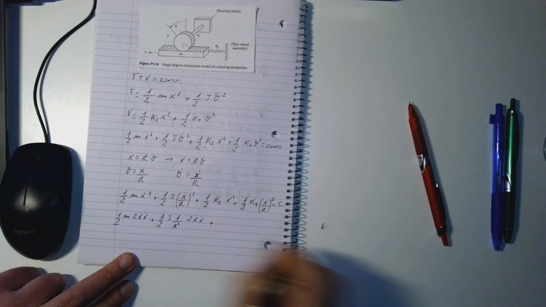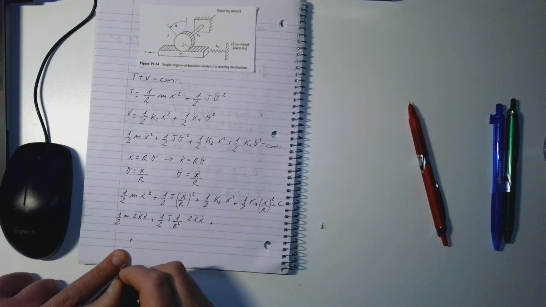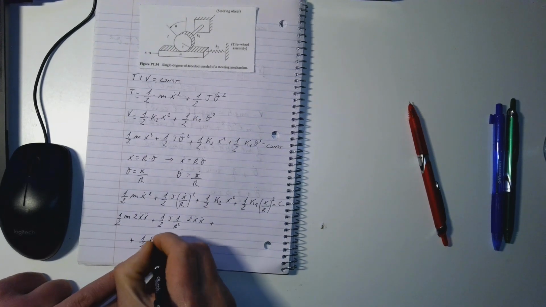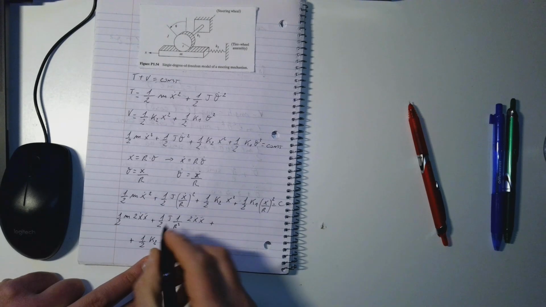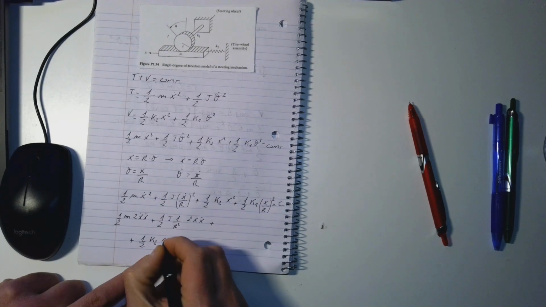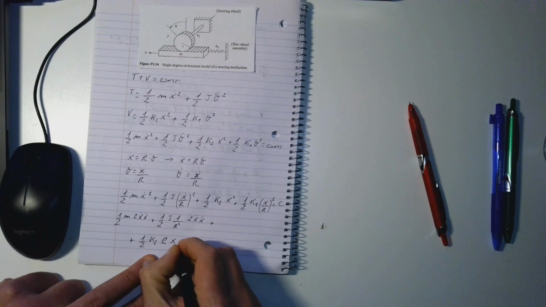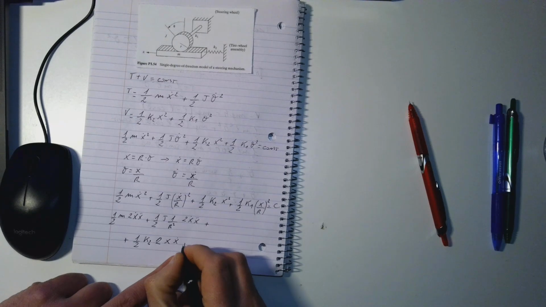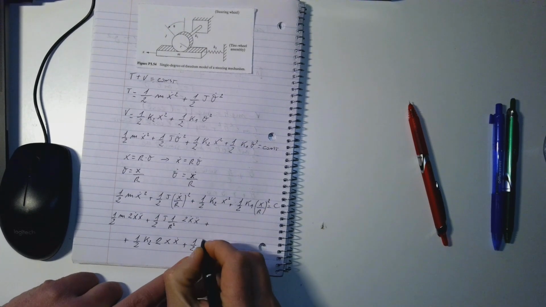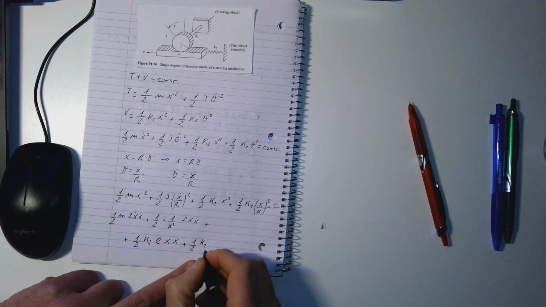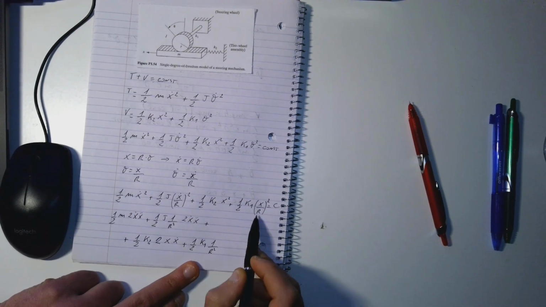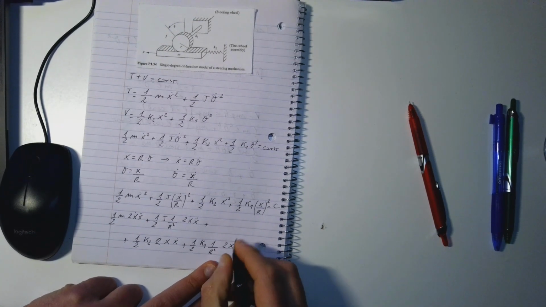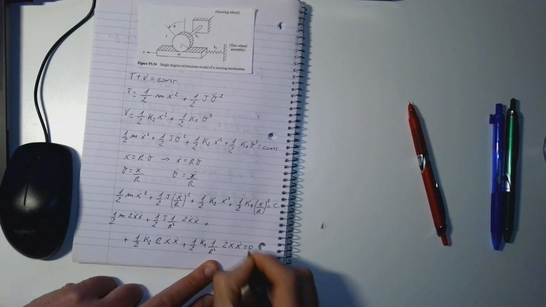Plus the third term, which is 1/2 k2 times 2 x x dot, and then the last term, which is 1/2 k1 multiplied by 1 over r squared, because this is still a constant, and then multiplied by 2 x x dot, equal to 0.